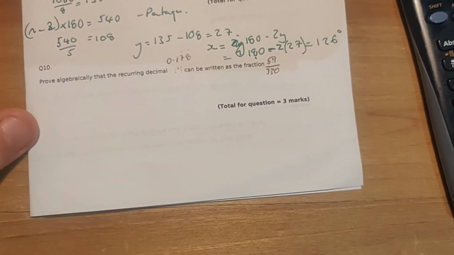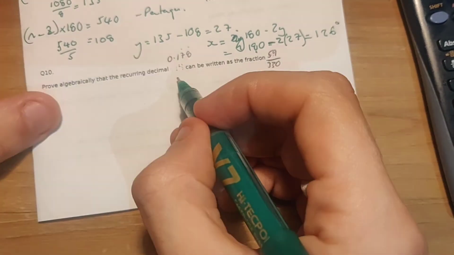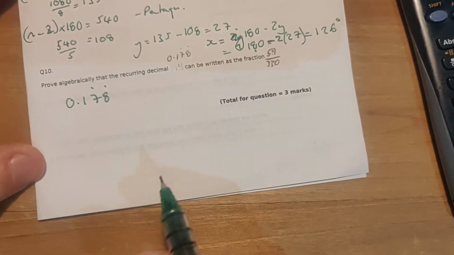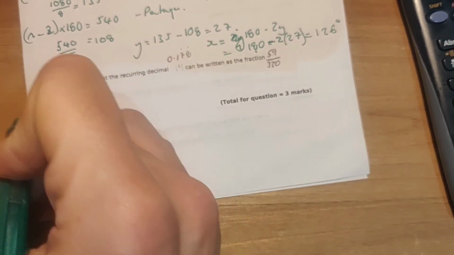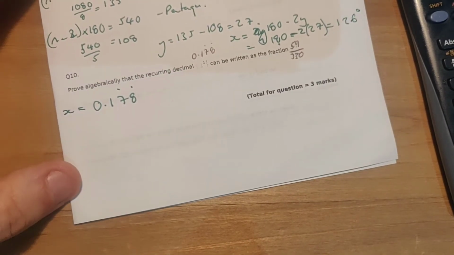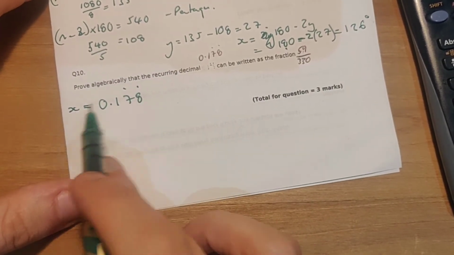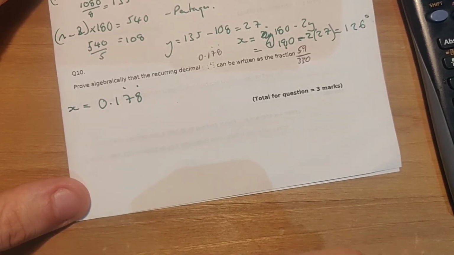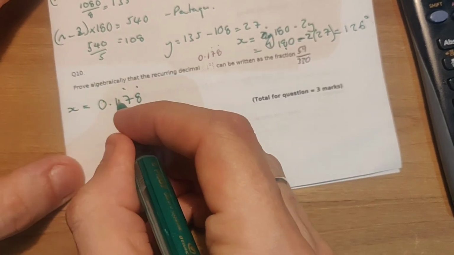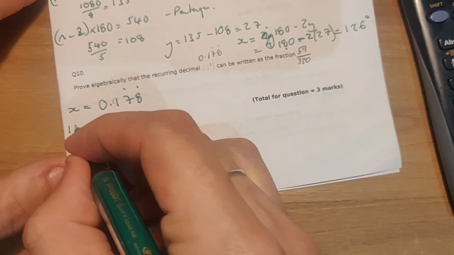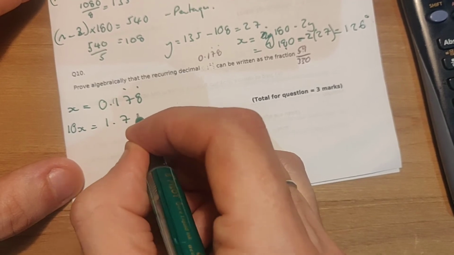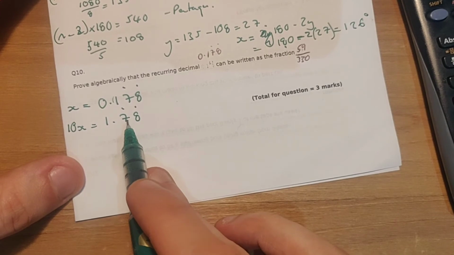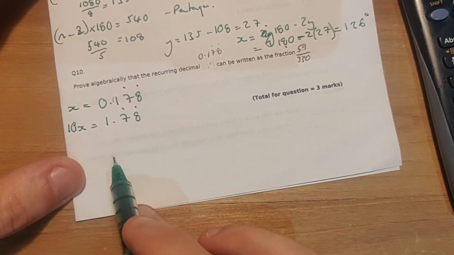Now, question 10 is recurring decimals. Now, this is 0.178 recurring, and it says prove algebraically, so I'm going to say x is this straight away. I need to remember that the thing I'm trying to do is get everything after the decimal point to be the same. The recurring bit is going to stay after the decimal point. So I want to move this 1 to begin with, so I'm going to multiply it by 10, and I'm going to get 1.78 recurring. That's good, so I've got a recurring bit here. And if it's recurring, it will be the same as long as the next bit is recurring as well.